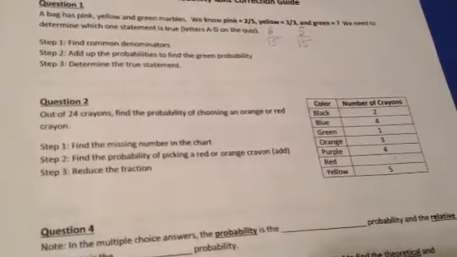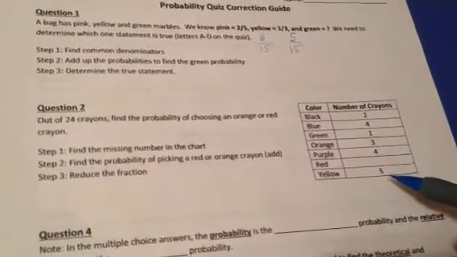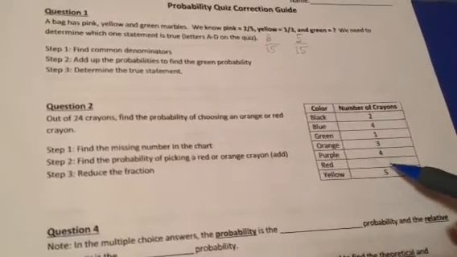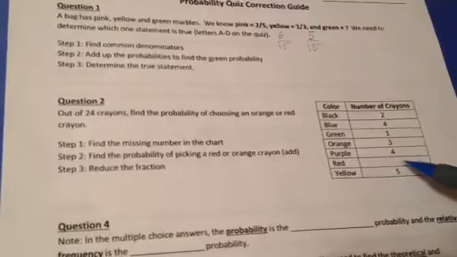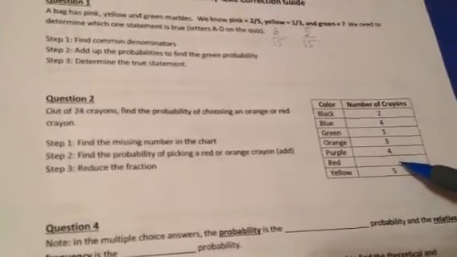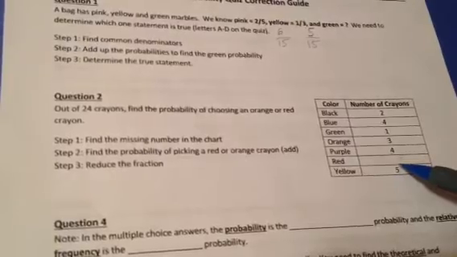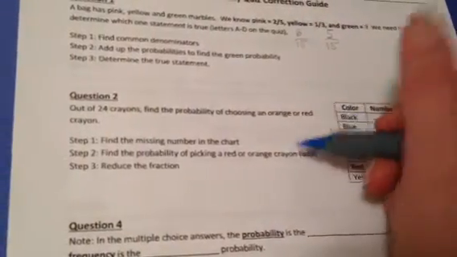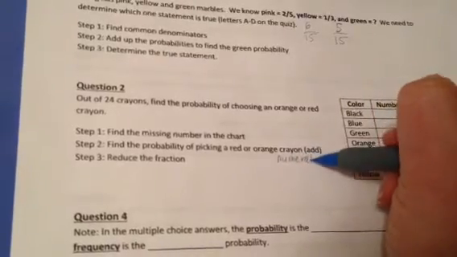So if we know that we have 24, all we need to do is add up the total number that's given and subtract to find what needs to be red. Well, when we find out the number of red, we just add up how many crayons we want to choose from. So adding the red and the orange together will give us that numerator.